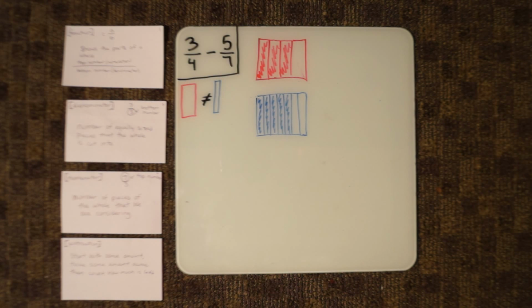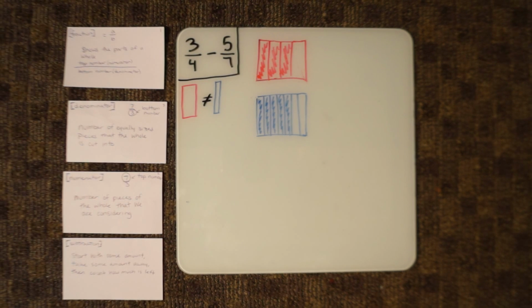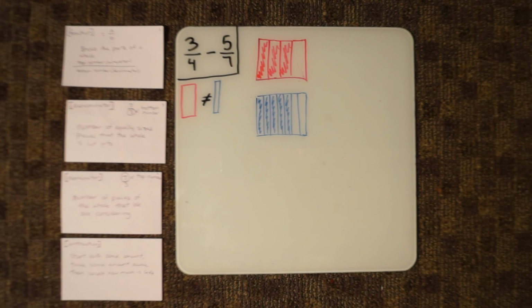Today we're going to be working with fractions and trying to understand why, when you subtract or add fractions, but in this example subtract, you need to find a common denominator, and that will give you the correct answer. First, we have to explain what exactly is a fraction.